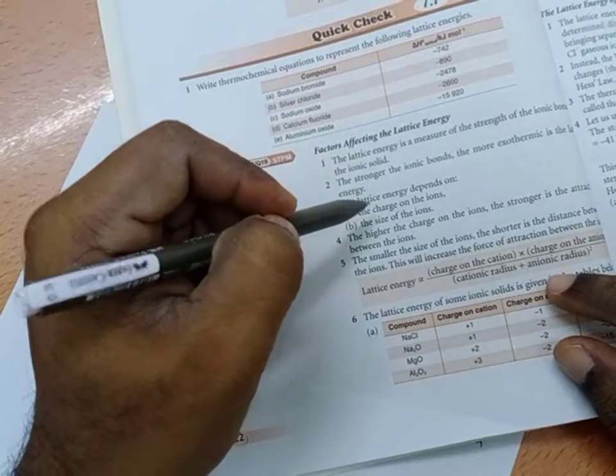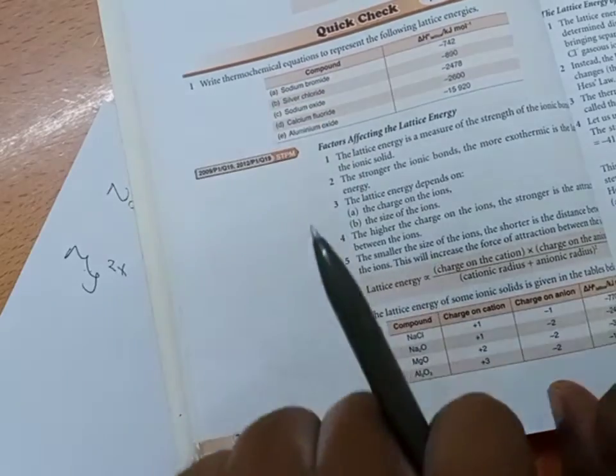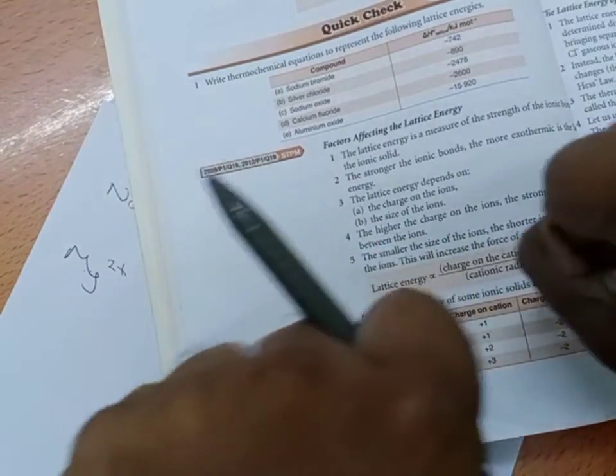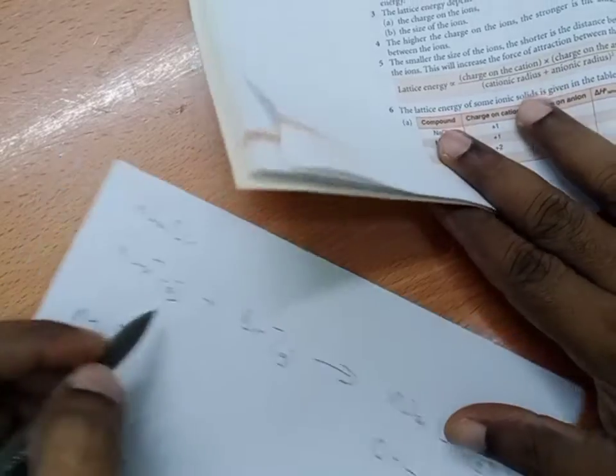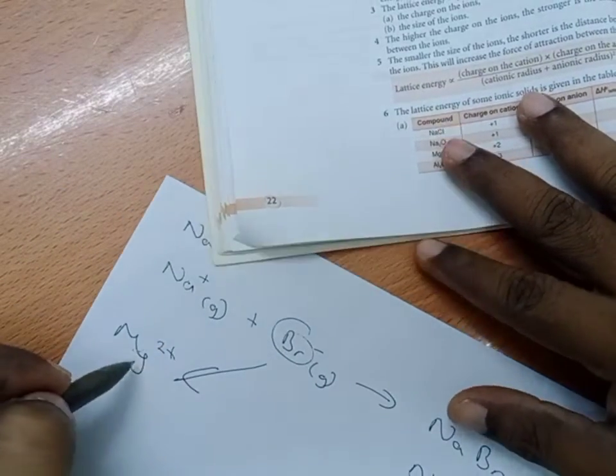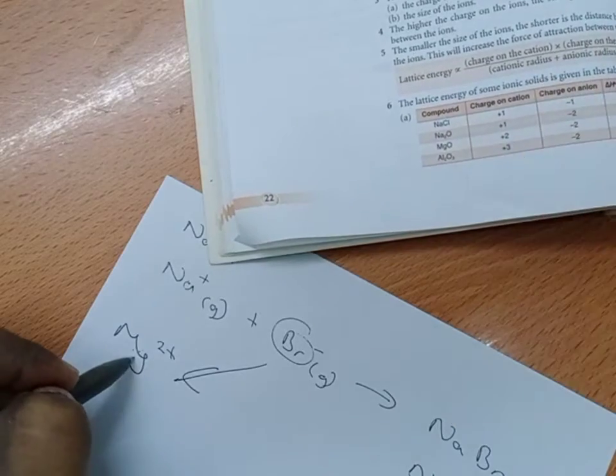It's similar to people, stronger, like gravity. So the higher the charge, the stronger the bonding. So when you compare Mg2+ and Na+ with Br-, obviously Mg2+ will pull Br- much more strongly. Okay, simple logic, because Mg has the stronger charge.